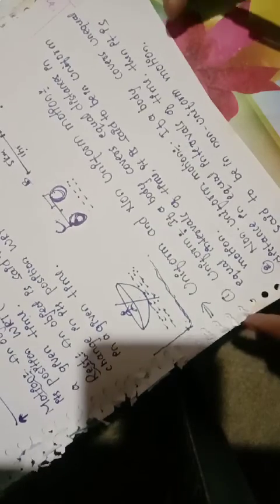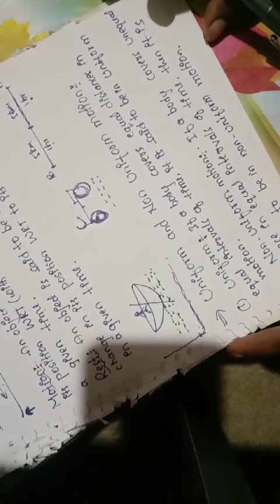So you understood the meaning of uniform and non-uniform motion, right? Yes or no?